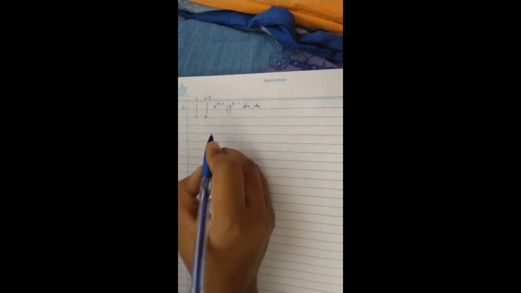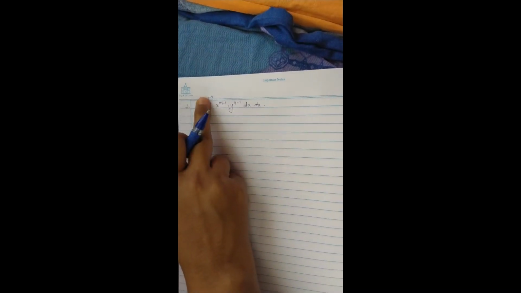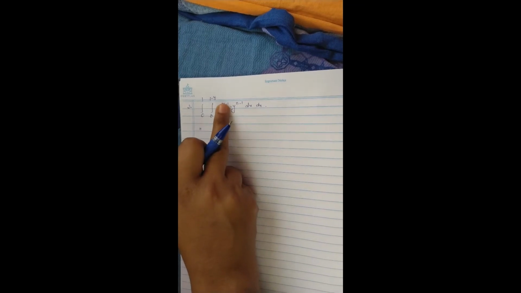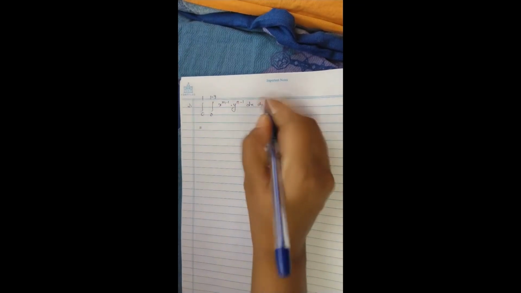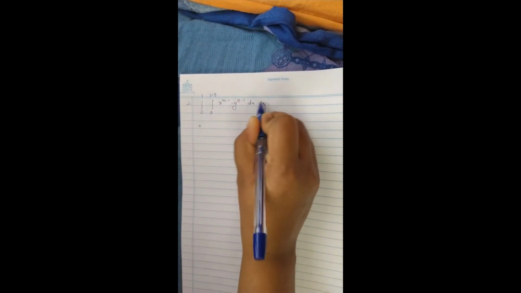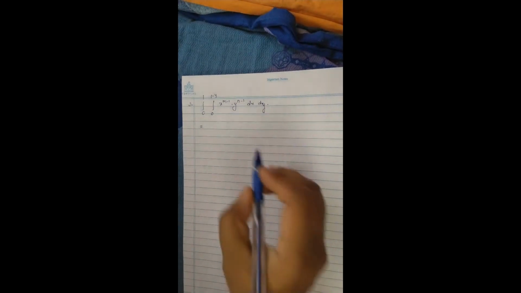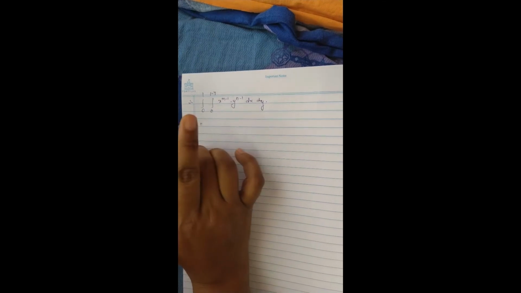Now the second problem is the integral from 0 to 1, and 0 to 1 minus y, of x raised to m minus 1, y raised to n minus 1, dx dy. Sorry, this has become dx again. Okay, dx dy. Now see, what is the first thing I have to observe?